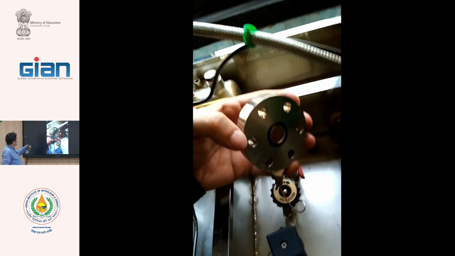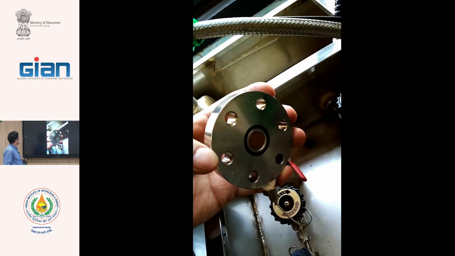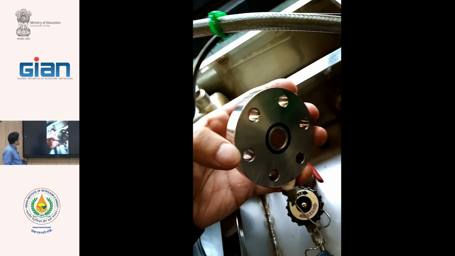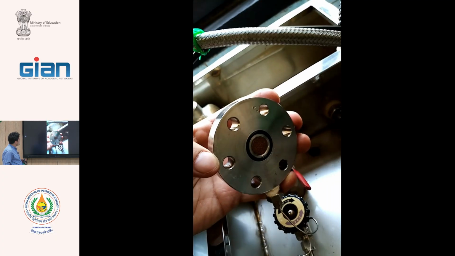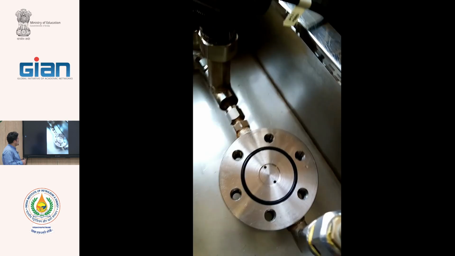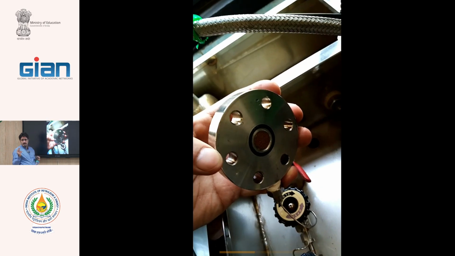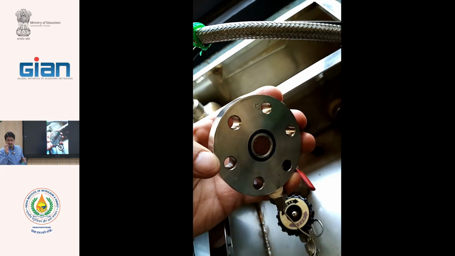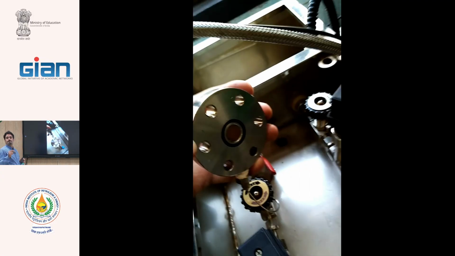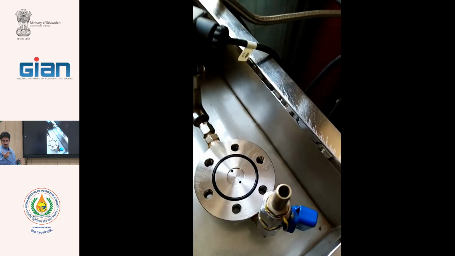We have 2 O-rings for sealing the system. The effective diameter is 3 centimeters because the gas separation polymer is very expensive. We do not test a big one.